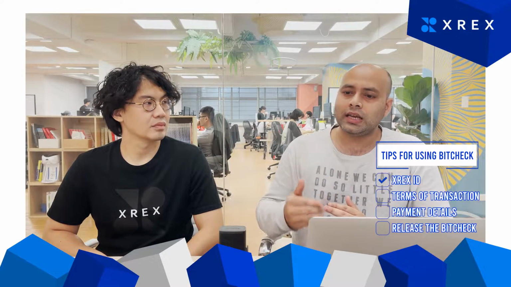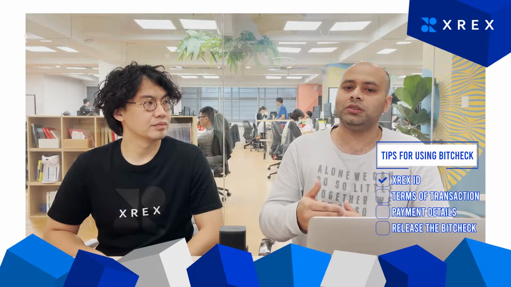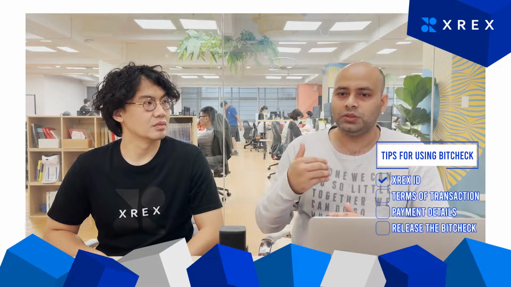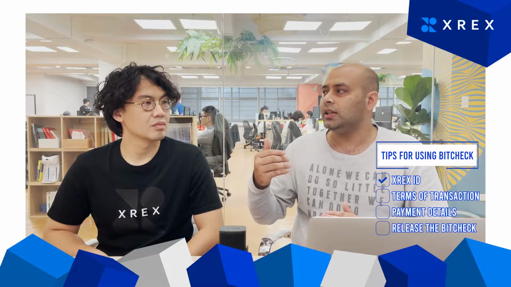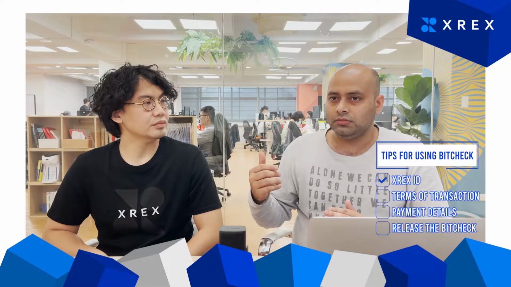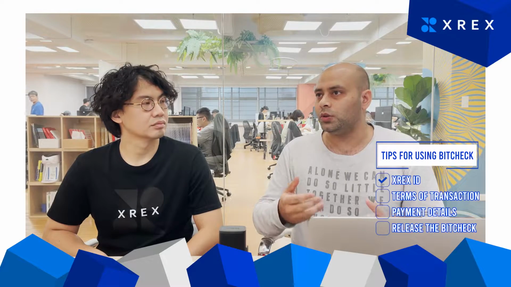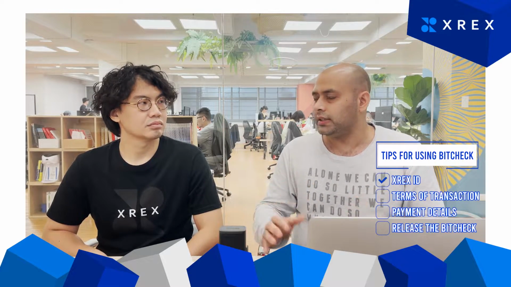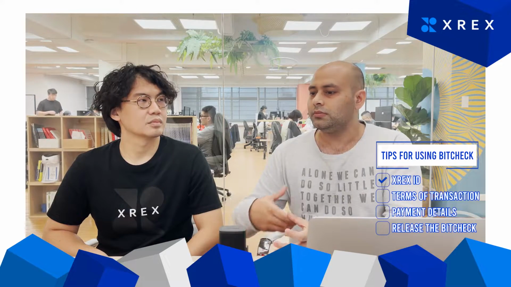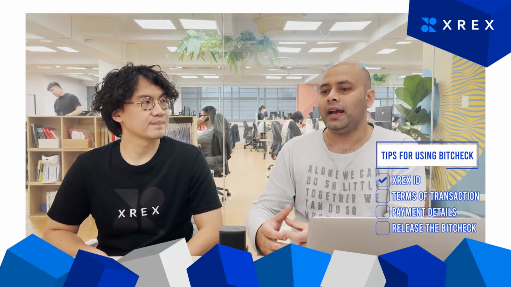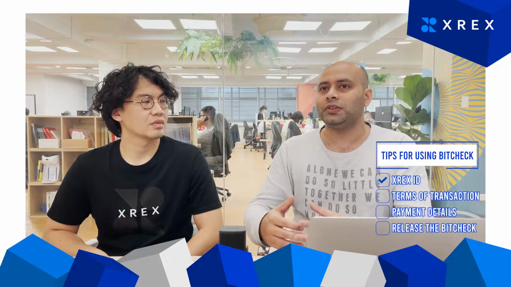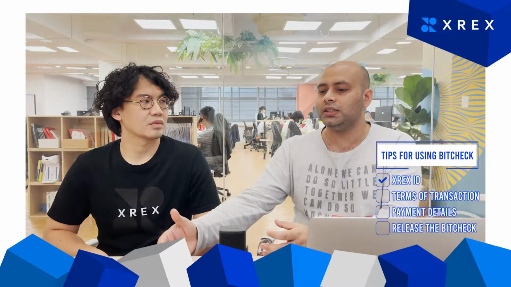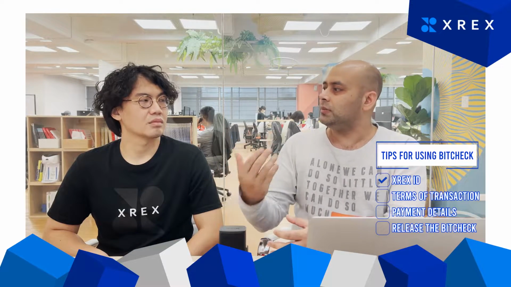Only when you are signing the contract does the person know your details, like your name, your email ID, and your national ID documents like passport or Aadhaar or PAN or Taiwan ID, whichever it is. So once you are sure that you want to do the transaction, only then go through the BitCheck contract and safeguard both of yourselves.